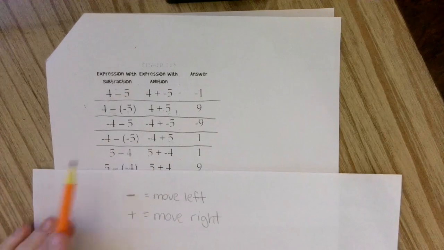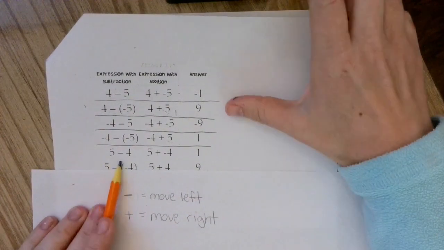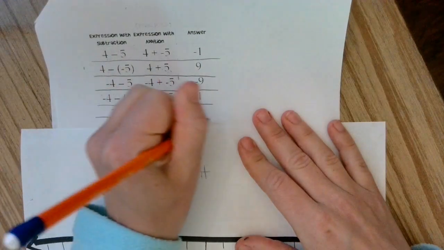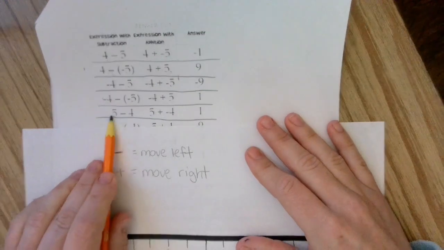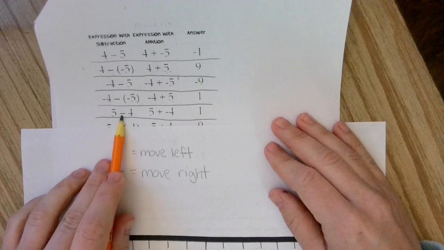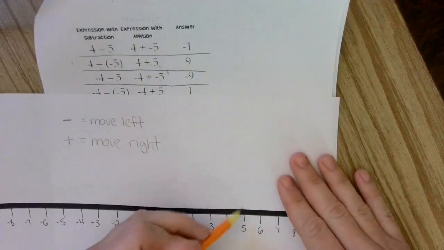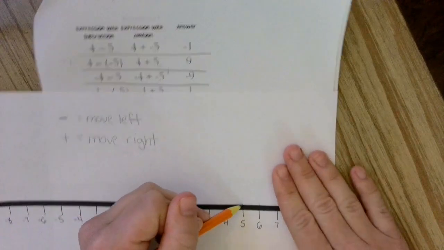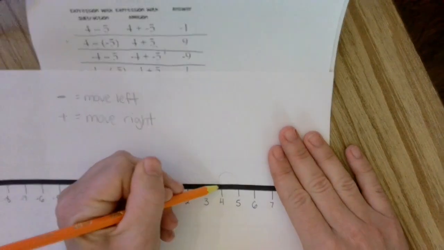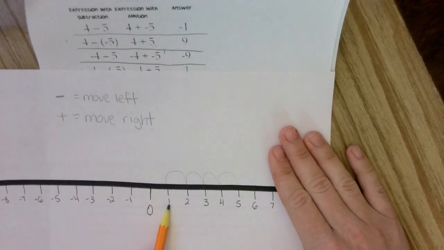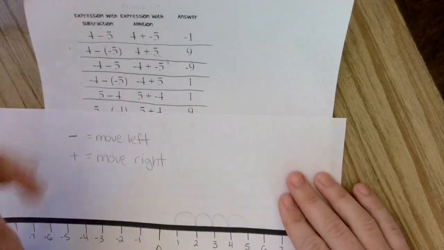And then the next one, I like 5 minus 4, even though it's the same as 5 plus negative 4. So I'm going to start at my 5, and I'm going to move to the left 4 times since it's subtraction. 1, 2, 3, 4. So my answer is 1, which is what I got there.